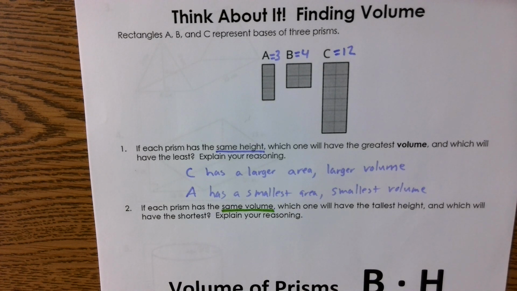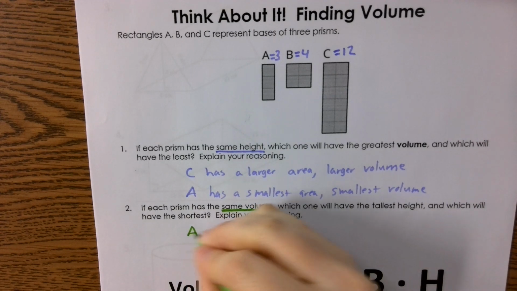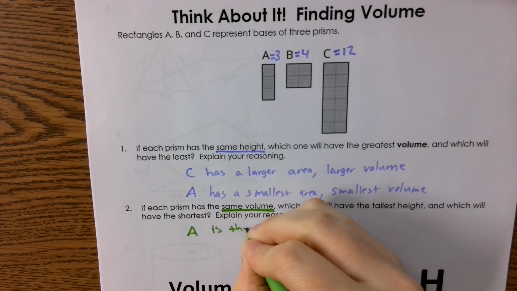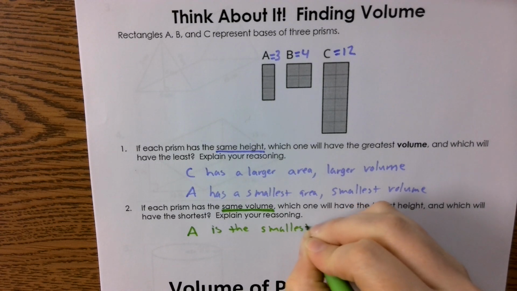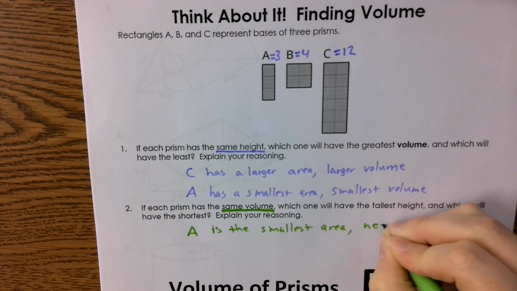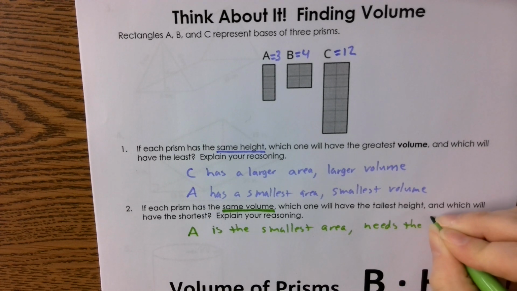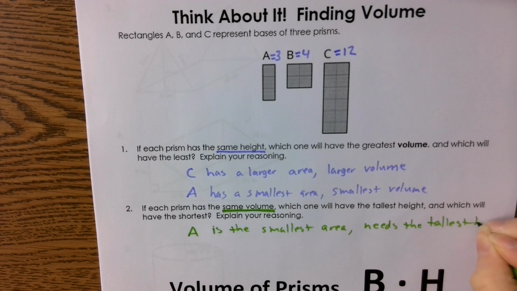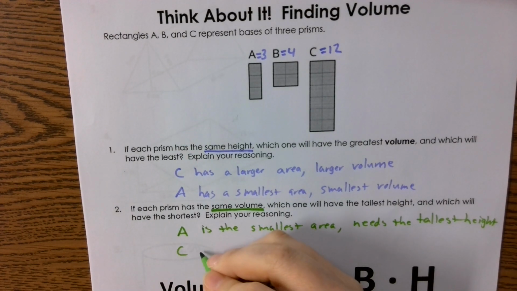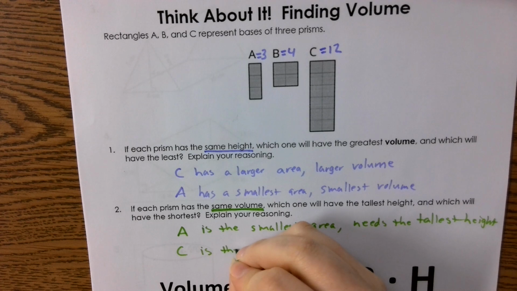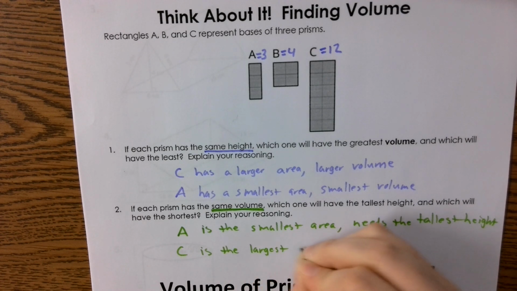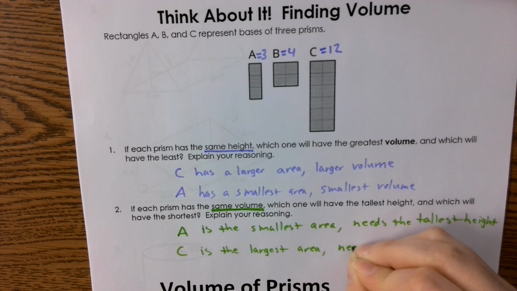It doesn't have much spread, so that means it has to go up taller or higher than the rest of the buildings in order for it to have the exact same volume. It has to make up for that loss somehow. Okay, so A is the smallest area, so it needs the tallest height. And then in the reverse, C is the largest area, so it needs the smallest height.